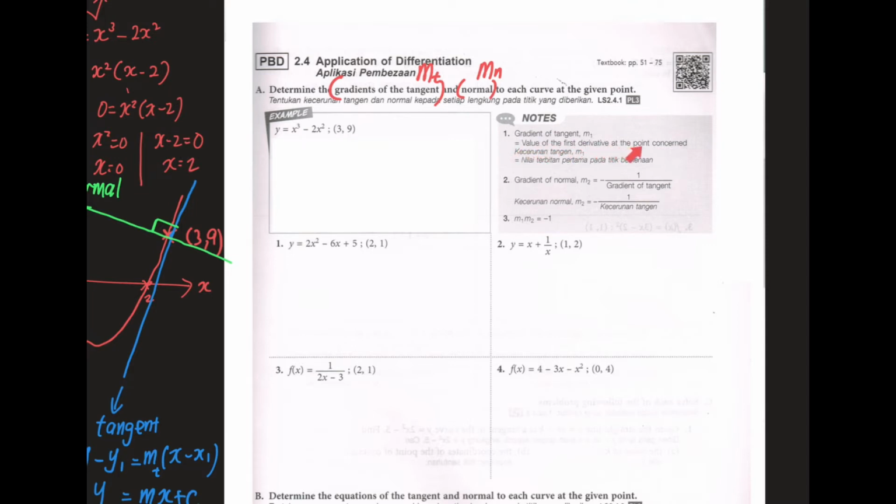Value of the first derivative at the point constant. So that means you want to find the gradient of the tangent, right? Maybe you look at this sentence and feel like you don't know what they're talking about. So you need to do two things.